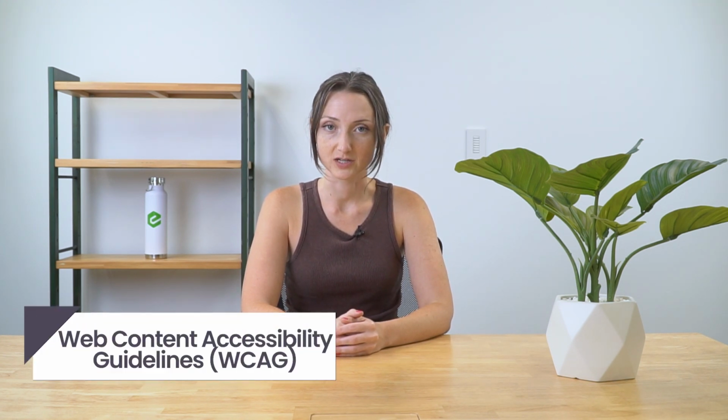The ADA doesn't offer set guidelines when it comes to website compliance. This gives you the chance to have more customization in how you want your site to function, but it can also leave you in a situation where you might forget to address a specific barrier. That's why organizations follow the Web Content Accessibility Guidelines, or WCAG. These guidelines are a reference point for businesses to improve their digital accessibility, therefore bringing in more online traffic.